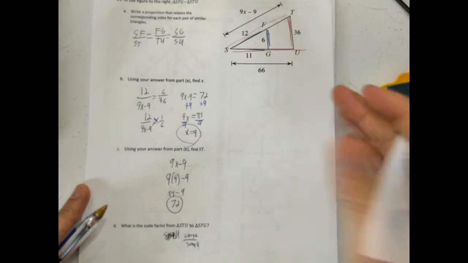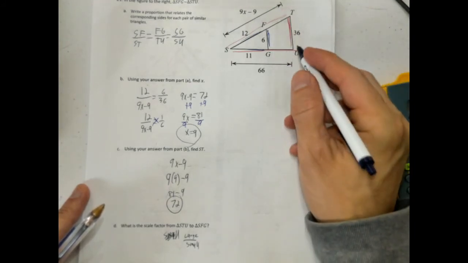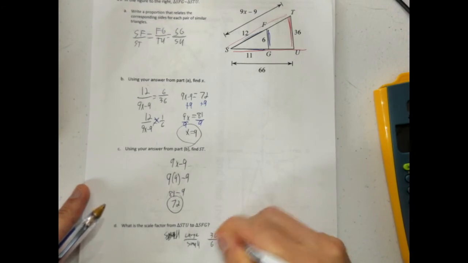Okay, so we'll just pick two sides, right? So the large, we'll do TU and FG because they correspond to each other. So 36 over 6. And that's 6 over 1. So the larger triangle is 6 times the size of the smaller triangle. All right, last part. This should look familiar to you.